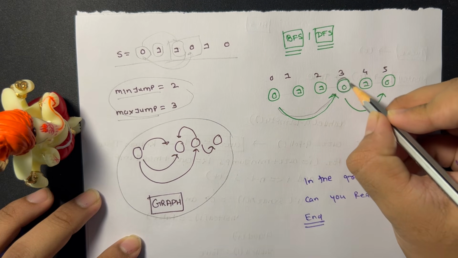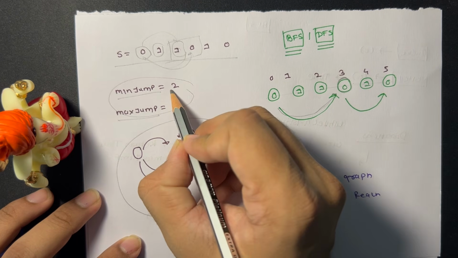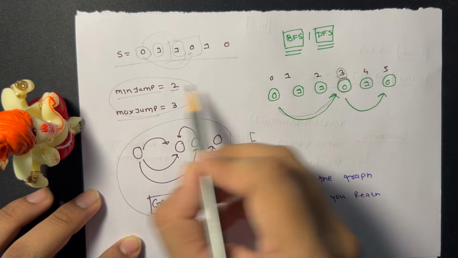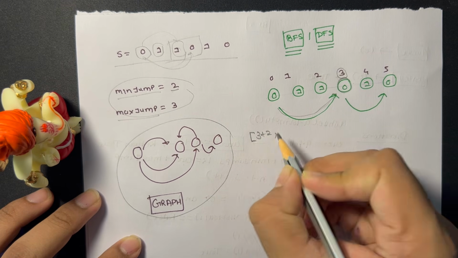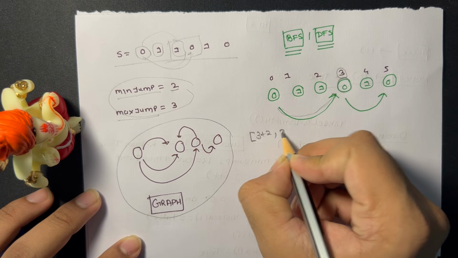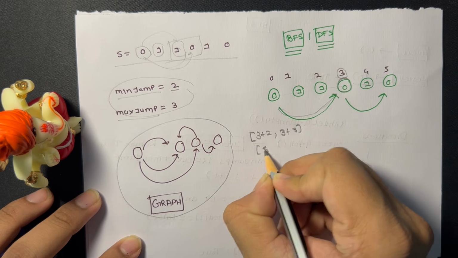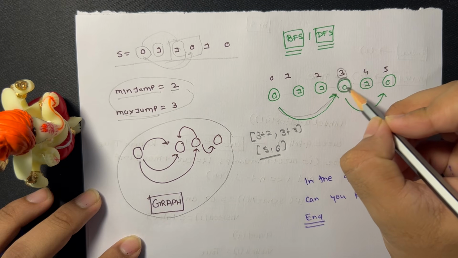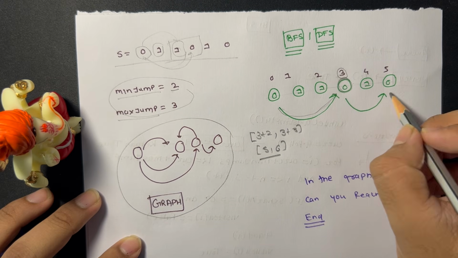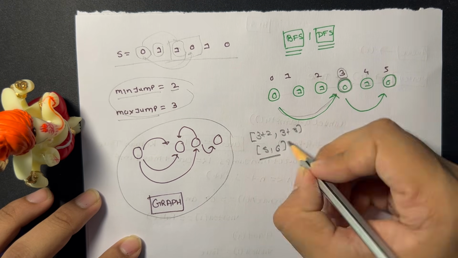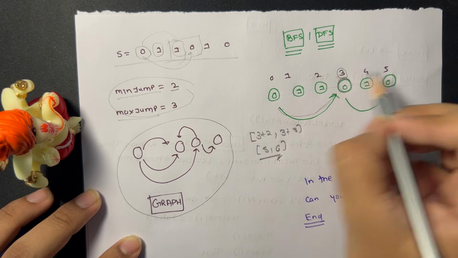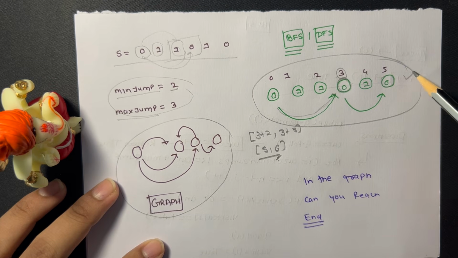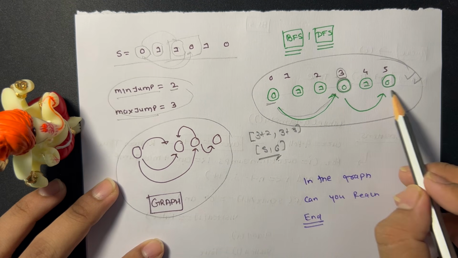Now from this index we can jump within this range. The index is 3, minimum jump is 2, so 3 plus 2, and max jump is 3, so 3 plus 3, so 5 to 6 we can jump. If you stand at index 3, you can jump to the fifth index, which is 0, and 6 will be out of bound. So this is the graph which we can create. So the question becomes, in this graph, from the starting index, can you reach the end index?